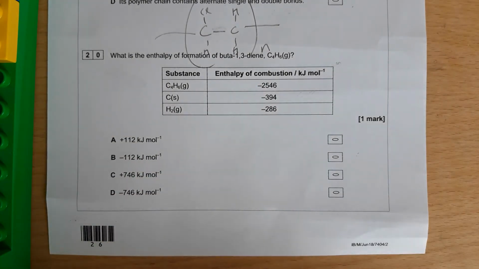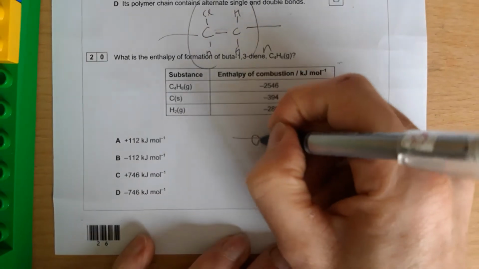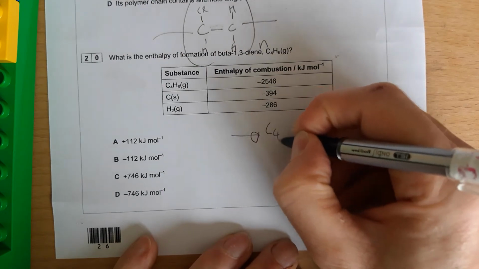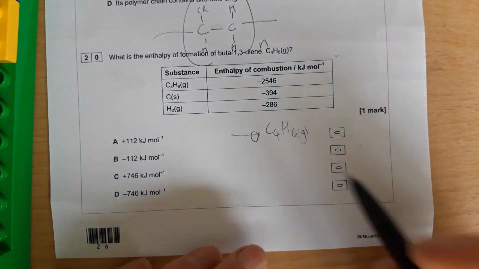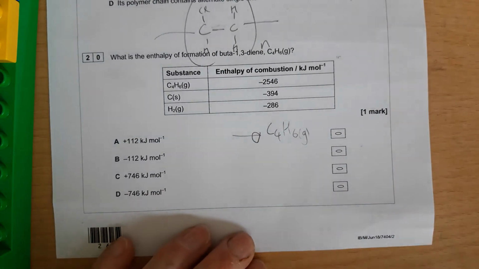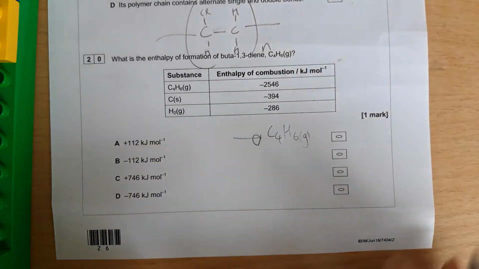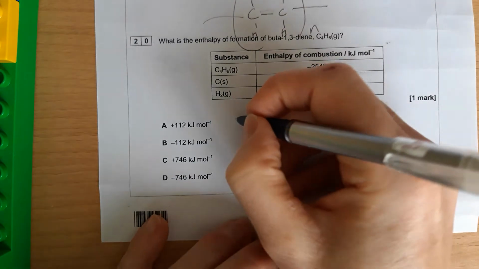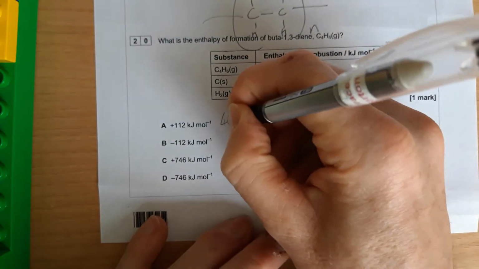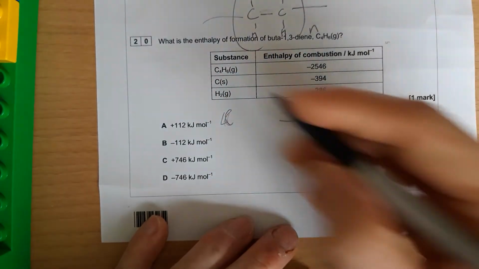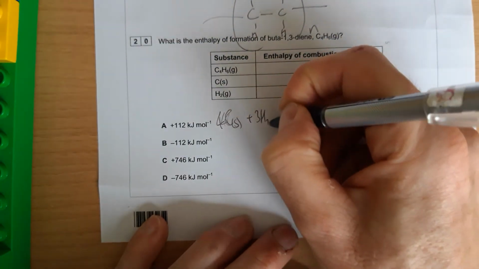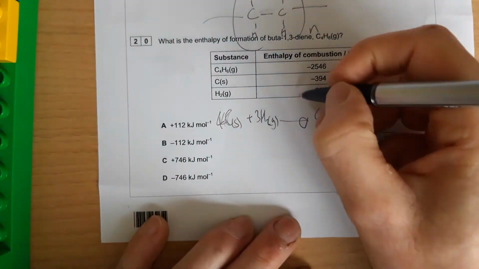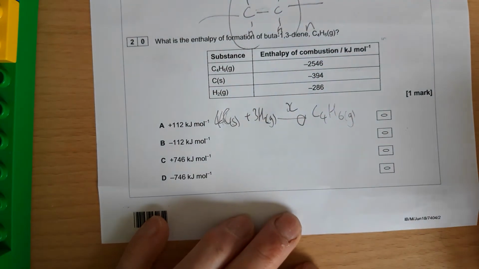What's the enthalpy of formation of buta-1,3-diene? Okay, let's draw an equation. Write an equation first. The enthalpy of formation is the enthalpy change when 1 mole of a substance is formed from its constituent elements in their standard states. I'm not reading that. You know I'm not reading that. You just know these things. Right, elements in their standard states. 4 carbons. Pen's dying a little bit here. 4 carbons, solids. 3 H2s, gas. And we're trying to work out this, X, the enthalpy of formation.